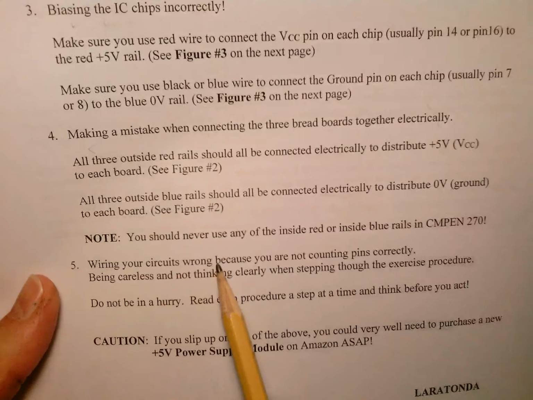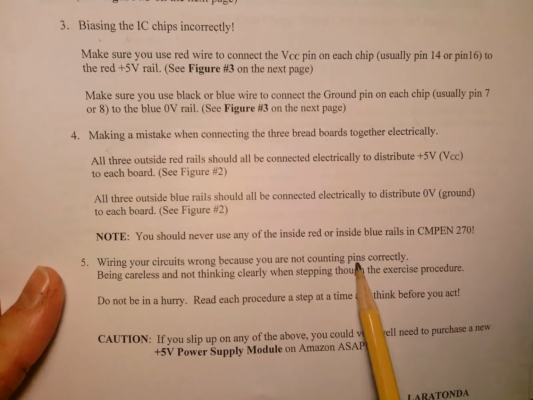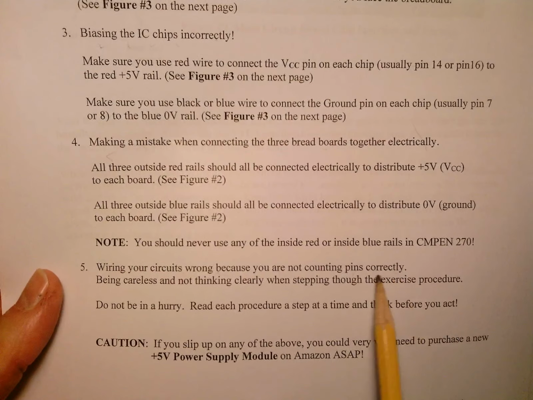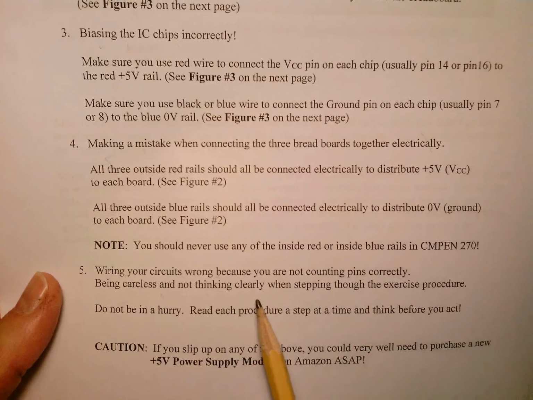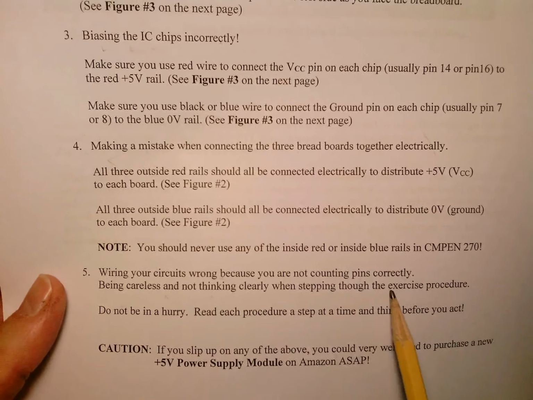Number 5, wiring your circuits wrong because you are not counting pins correctly. Being careless and not thinking clearly when stepping through these exercises I give you. Do not be in a hurry. Read each procedure a step at a time and think before you act. I already told you, if you slip up on any of the above, you could very well need to purchase a new 5 volt module on Amazon and get it ready as soon as possible.